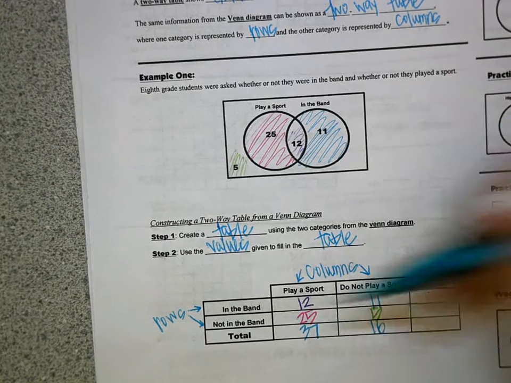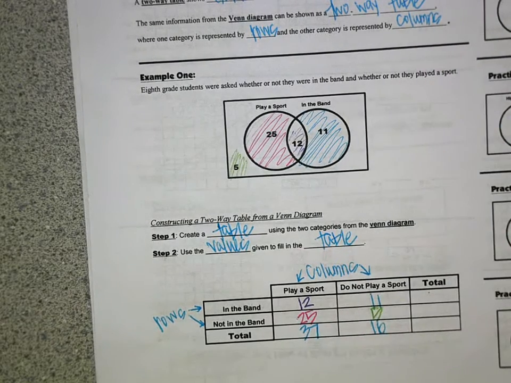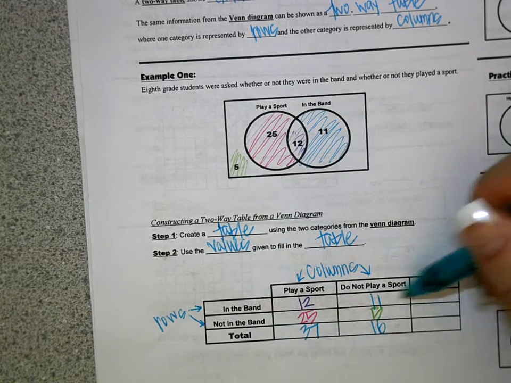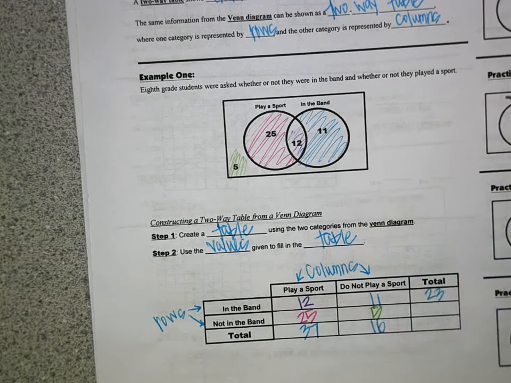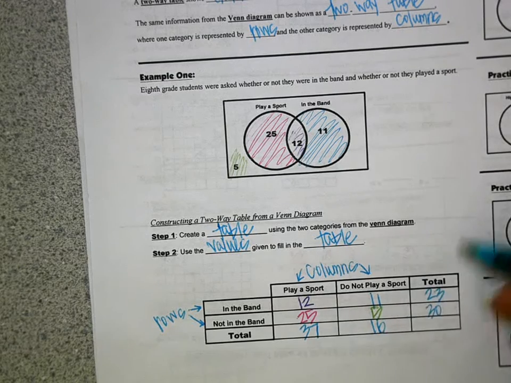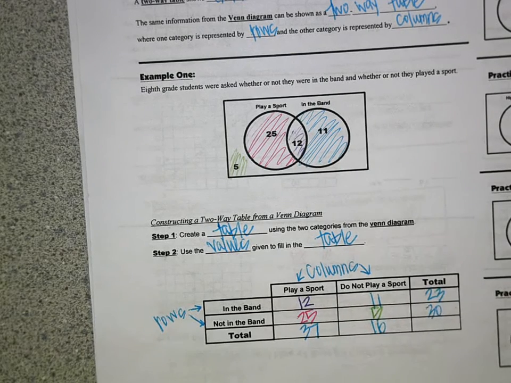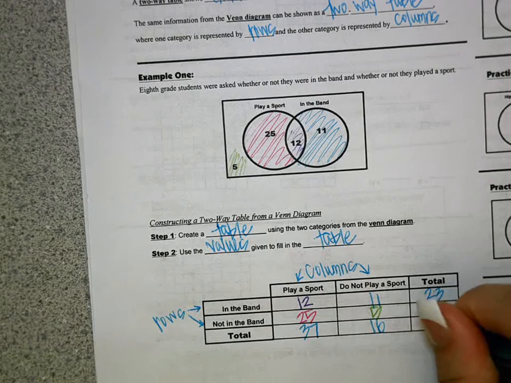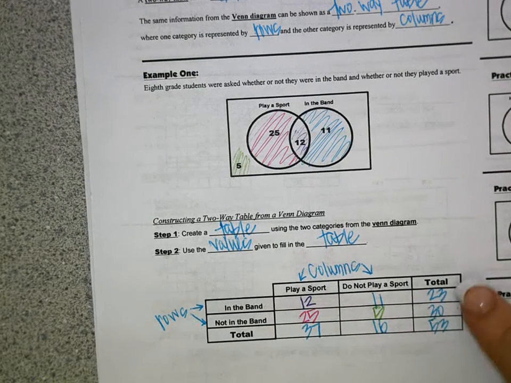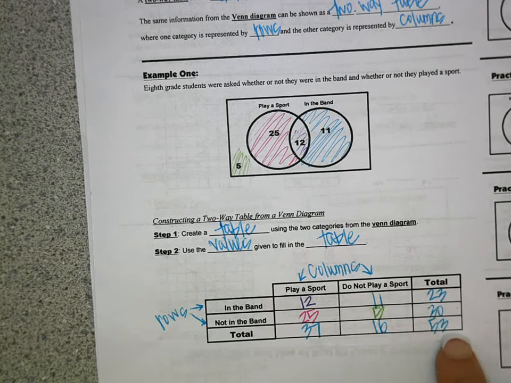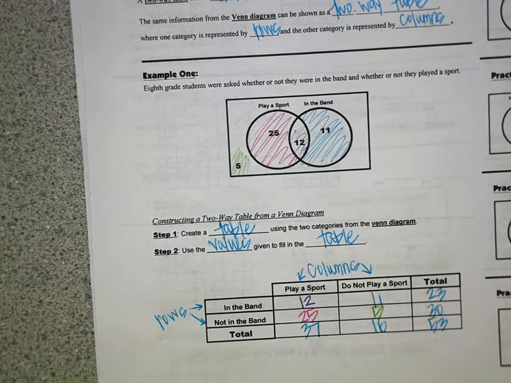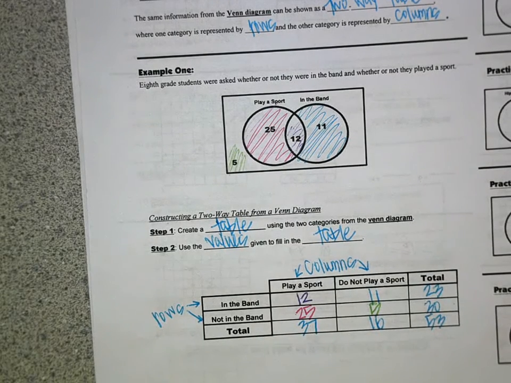Now we're just going to add together your columns, or your rows as well. How many people are total in the band? That's 23. How many people total are not in the band? 30. And how many total people are there in this diagram? 53. The 53 you could get from totaling here or here. Notice that 53 is the total from either way. Questions on how I did that?